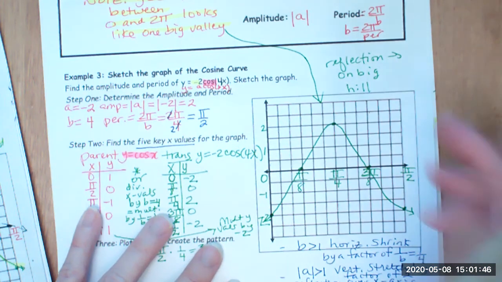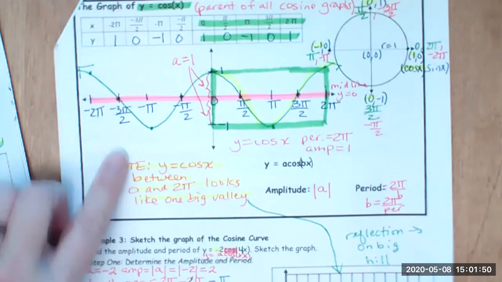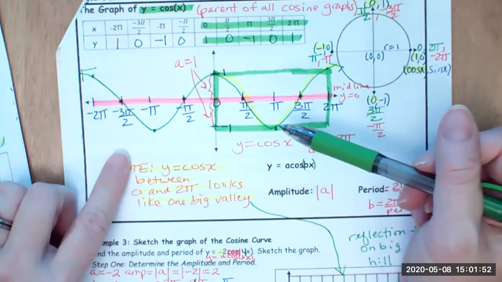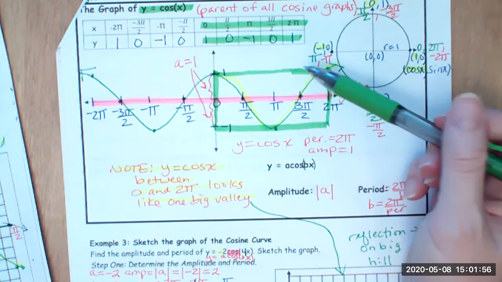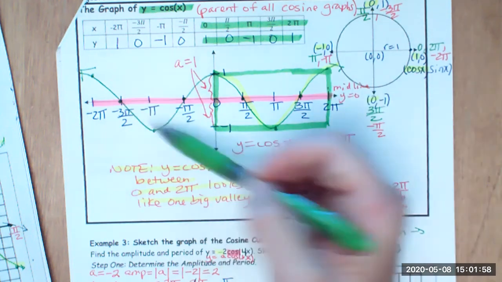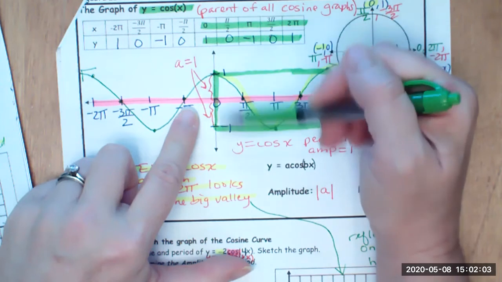Another piece to notice here that I wanted to mention is just the design of the cosine graph compared to the sine graph as well. Is just the fact that we have an axis of symmetry here, the y-axis.